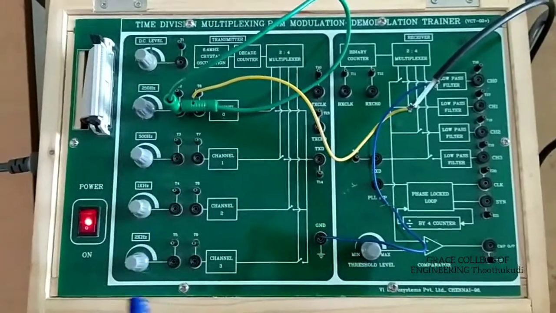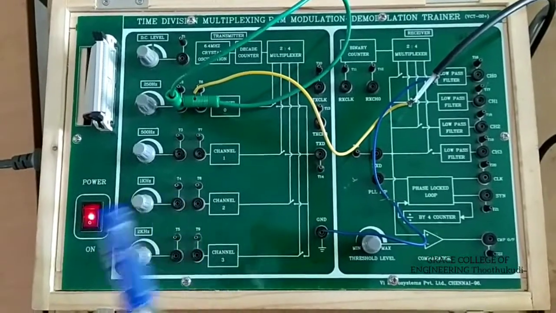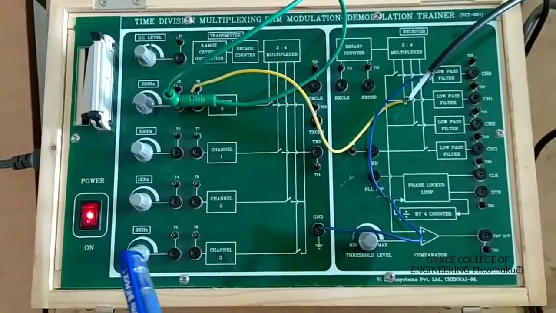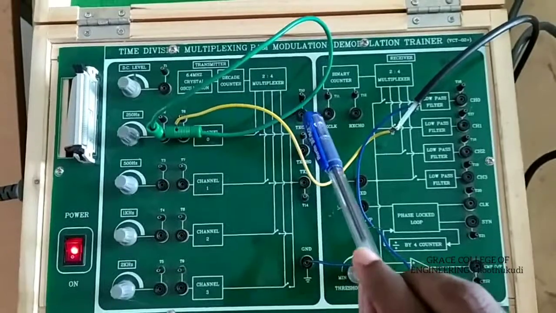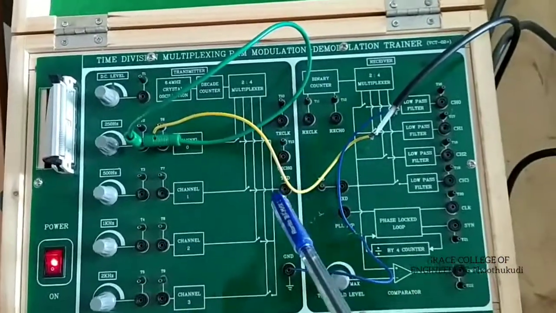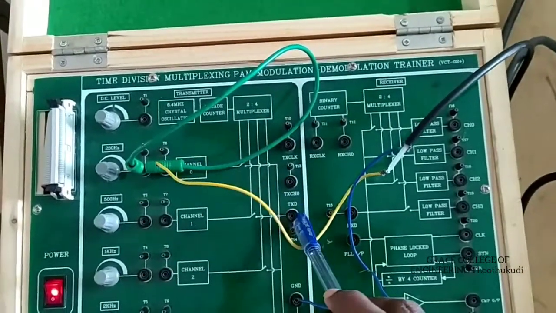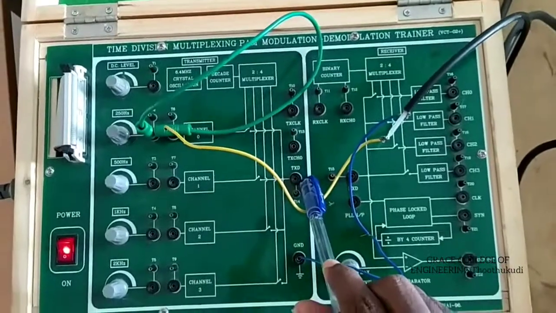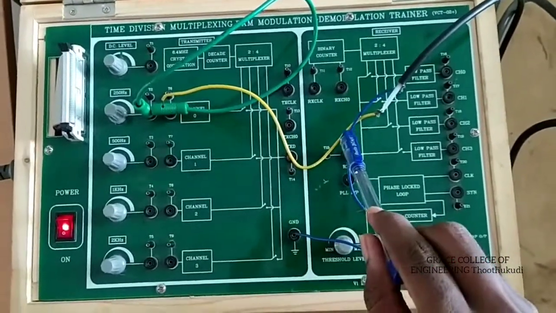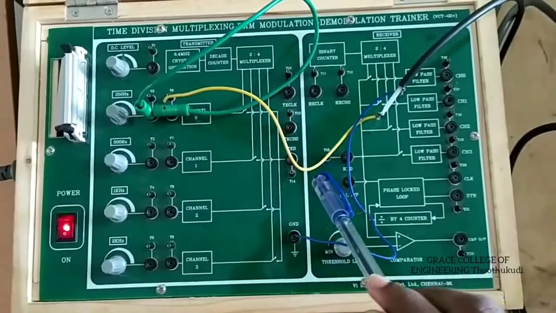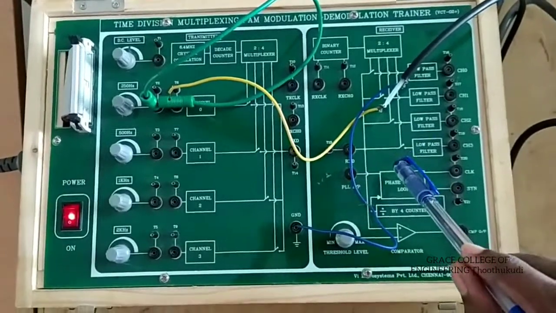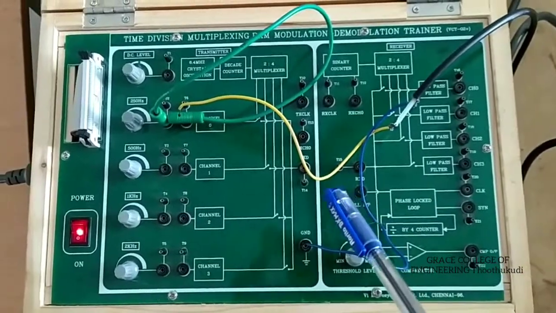Using these four knobs we generate message sources in different time slots and transmit them. This is our transmitter's channel, TXD, to our receiver section. In a single channel we transmit and receive the information.